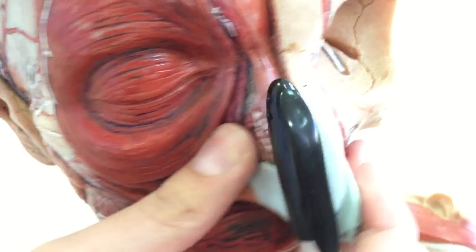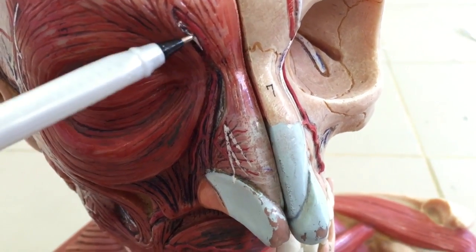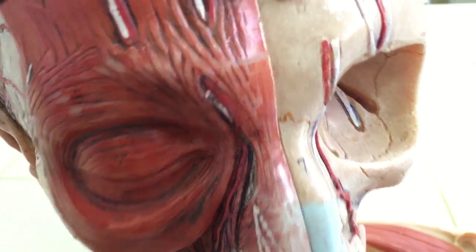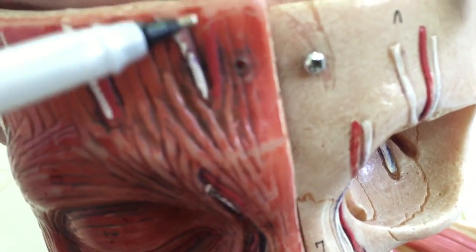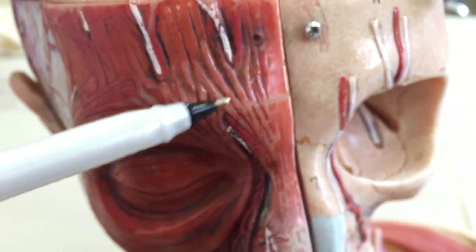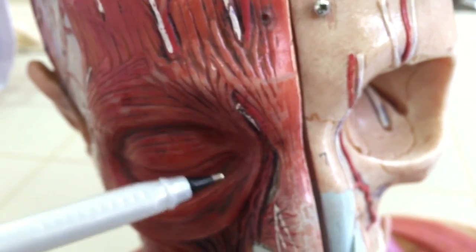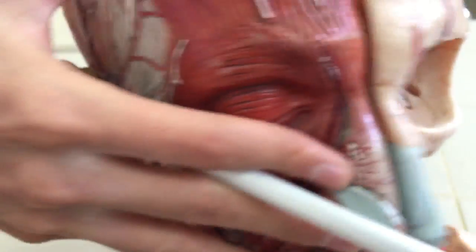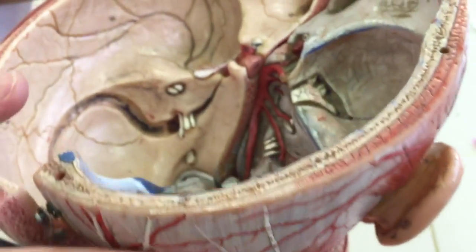So here we've got, as we said, the supratrochlear artery. Again, this could be the supratrochlear artery and the supraorbital artery. These two are branches from the ophthalmic artery, which is a branch of the internal carotid artery. So again, maybe you can see that here.